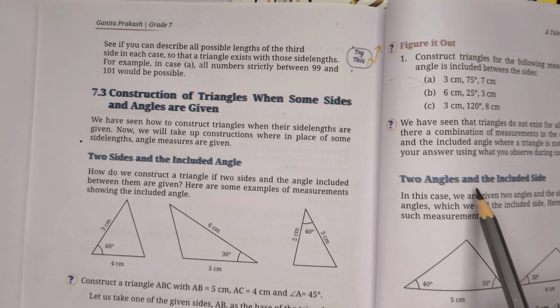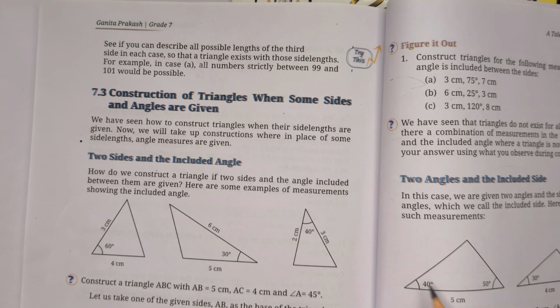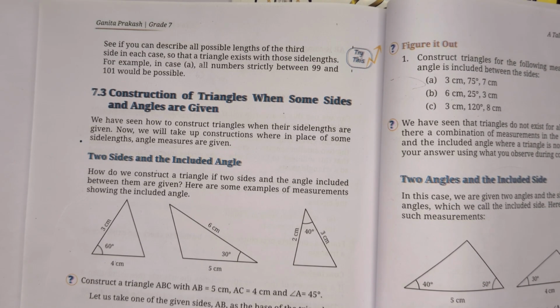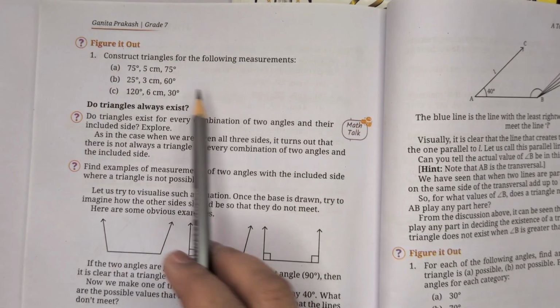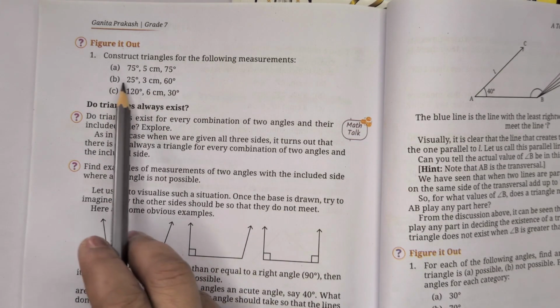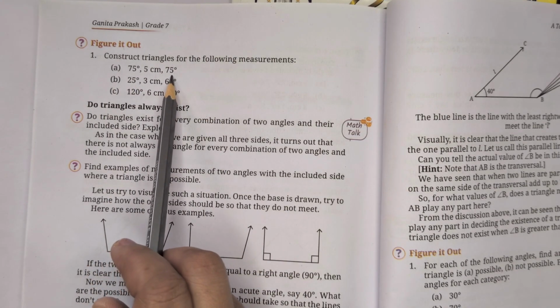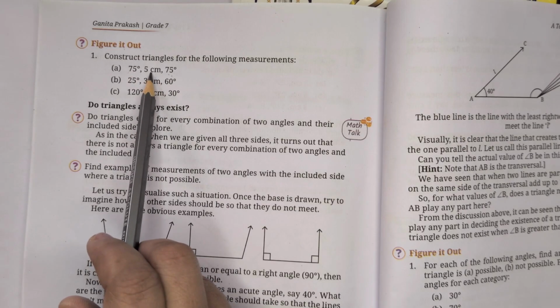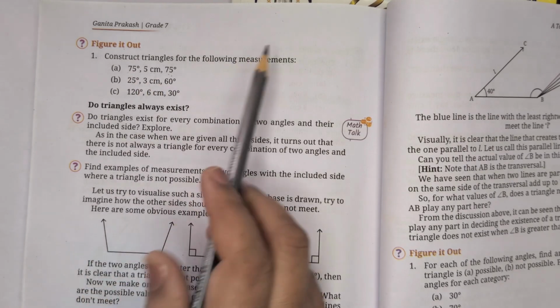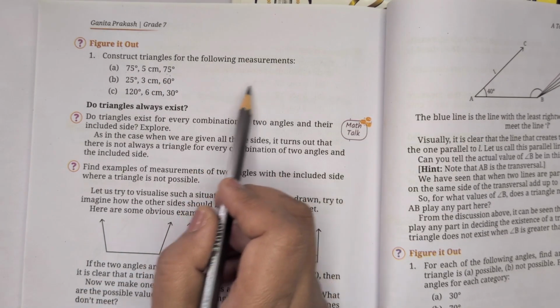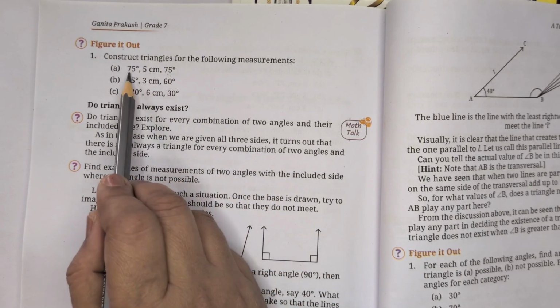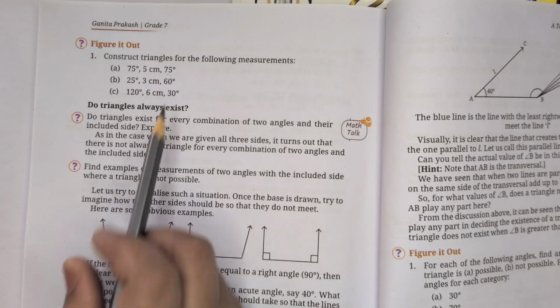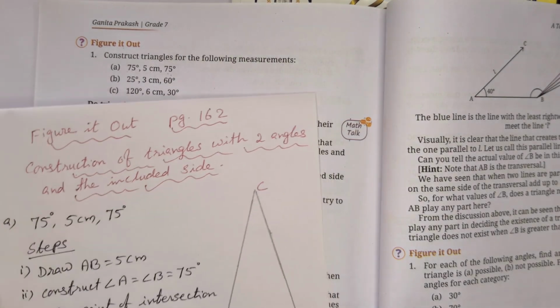Next is two angles and the included side. Two angles and one side we will get here. That type of question here. Figure it out, page number 162. 75 degree and 75 degree, two angles and in between the side 5 cm. So first we have to draw 5 cm and keep the protractor at 75 degree on both the end points, and we can construct that.